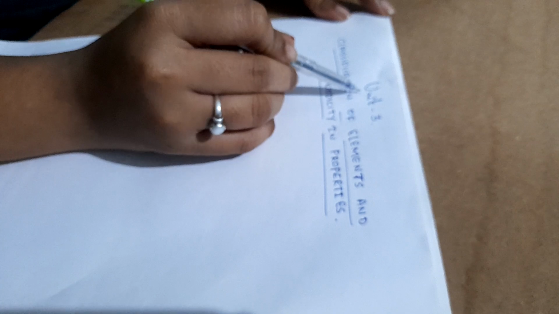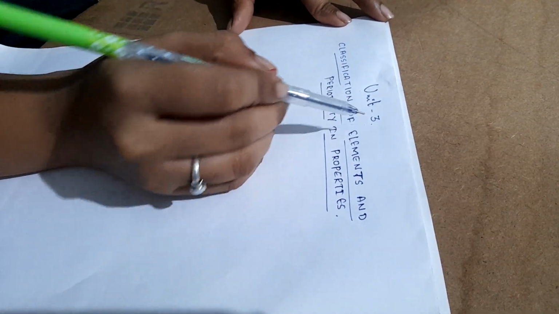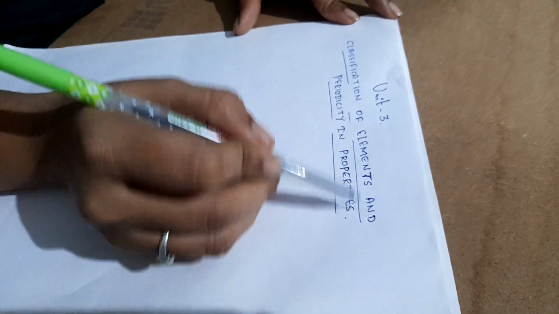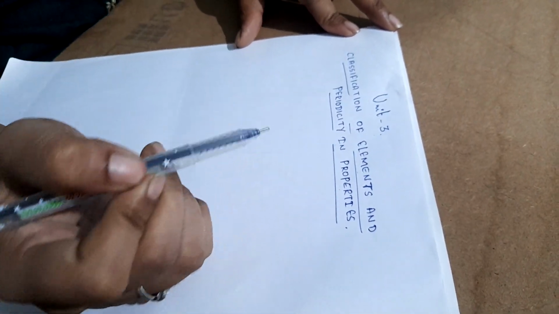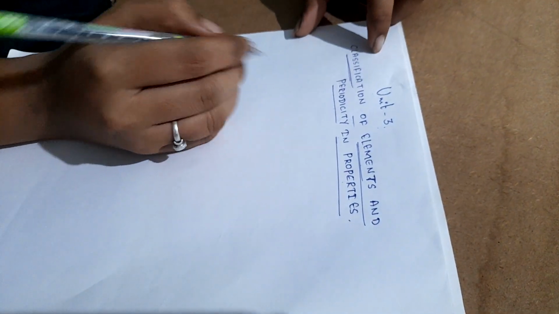Today we are going to discuss the chapter in chemistry, that is unit 3, classification of elements and periodicity in properties. So first of all, let us know why the elements are classified in the periodic table.